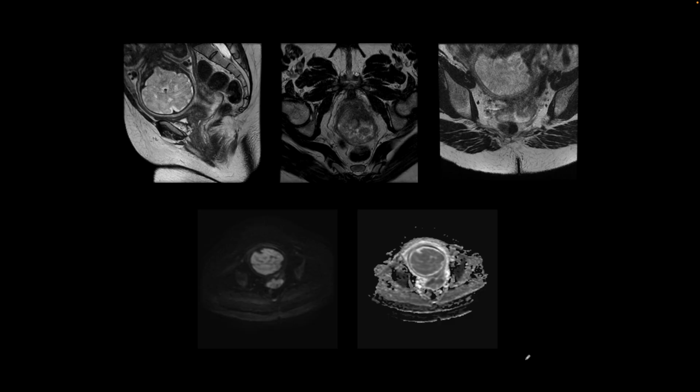This is our next patient, a young pregnant woman who was recently diagnosed with cervical cancer. We can see vertex presentation and the brain of the baby right here. Cervix is right here on the sagittal small field of view T2 weighted image, and here is the heterogeneous mass in the axial and the coronal projections, and the mass shows restricted diffusion seen right here as high signal on DWI and low signal on ADC images. So an example of cervical cancer presenting during pregnancy in a young female.